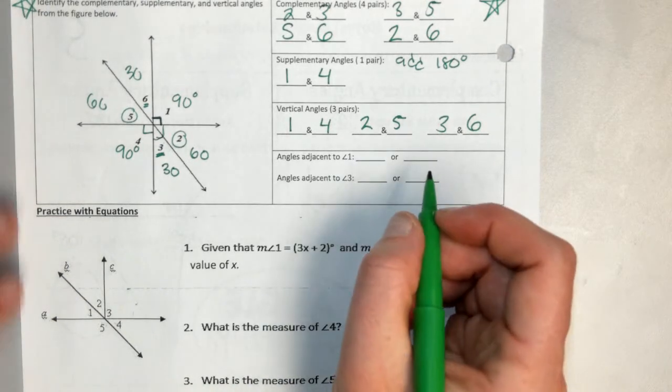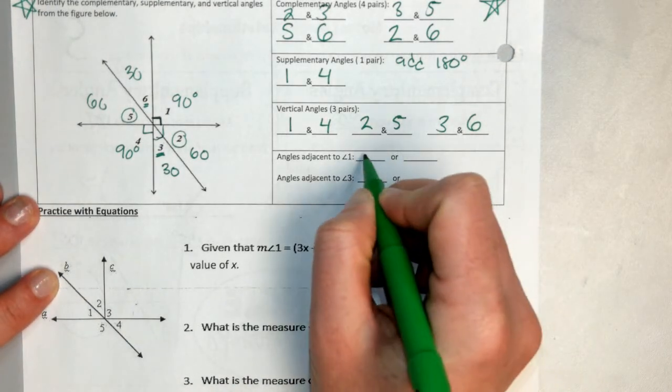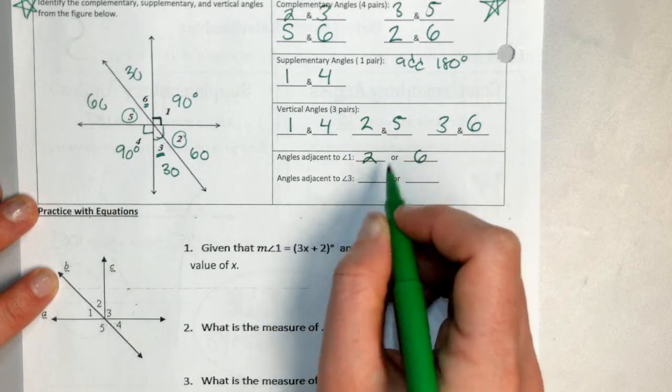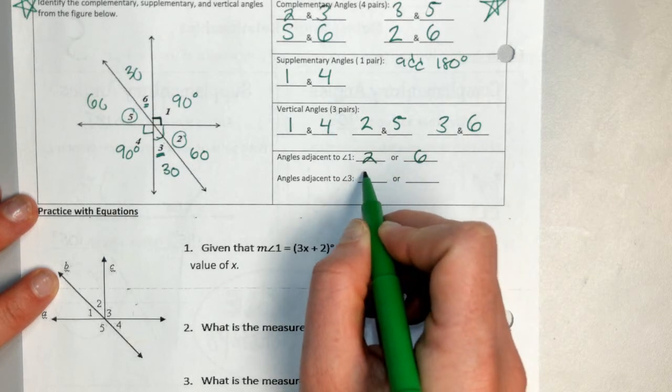And what 2 angles are adjacent to angle 1? 2 and 6. And what angles are adjacent to 3? 2 and 4.